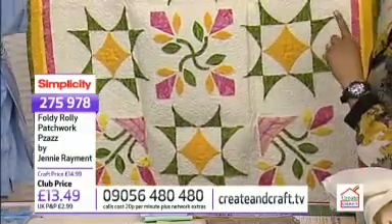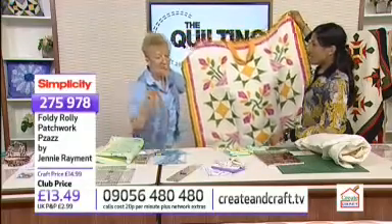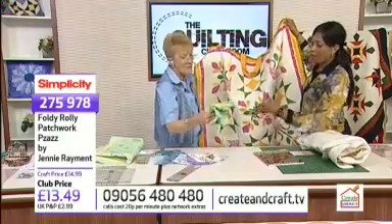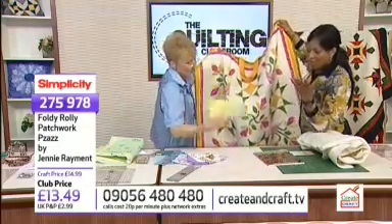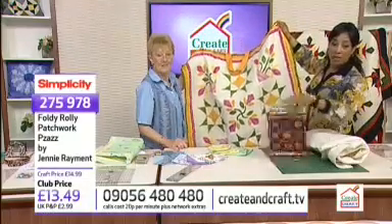Very good idea. Babies, you see, you can make a baby one. You don't have to use these blocks. You could just use this fabric. Oh, that would be perfect for the baby. Great for a little girl. A baby who you didn't know the gender of, you'd be playing safe with that. That is great. You've got to get the book then. £13.49.